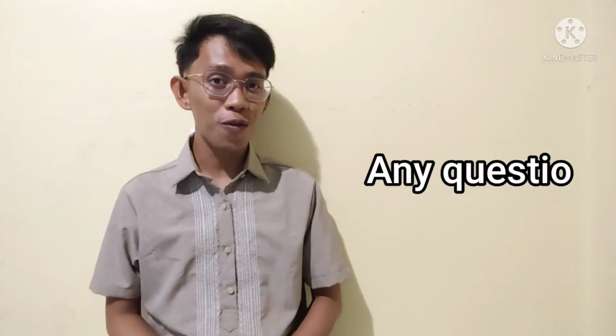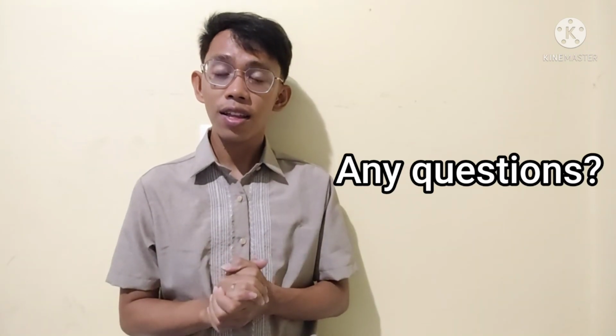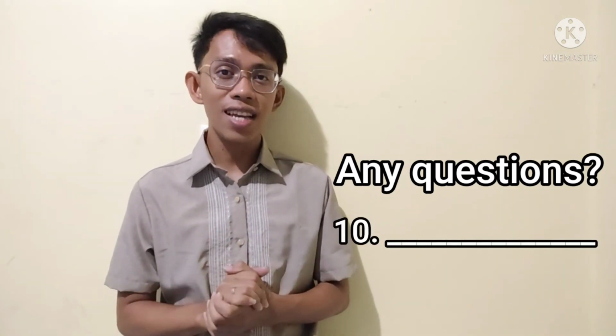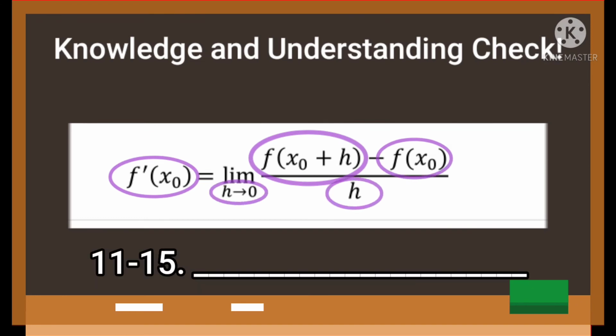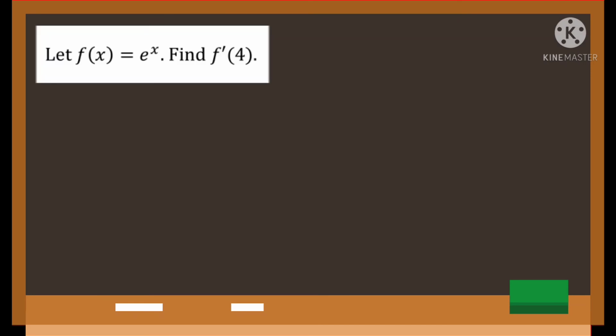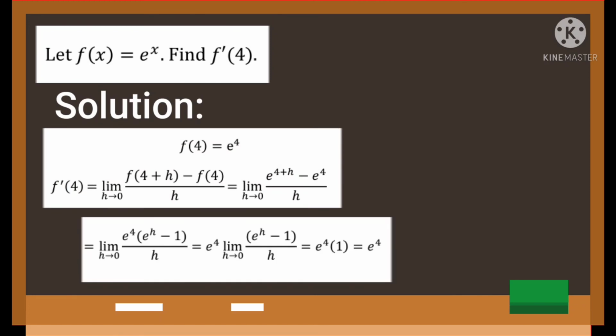Do you have any questions so far? Are there parts that were not clear to you? If there are, please write them down on your study guide. Knowledge and understanding check. Here is our alternative definition for derivative. What is the meaning of each encircled expression? Here is another example. Study the solution. Can you explain how this form became like this?